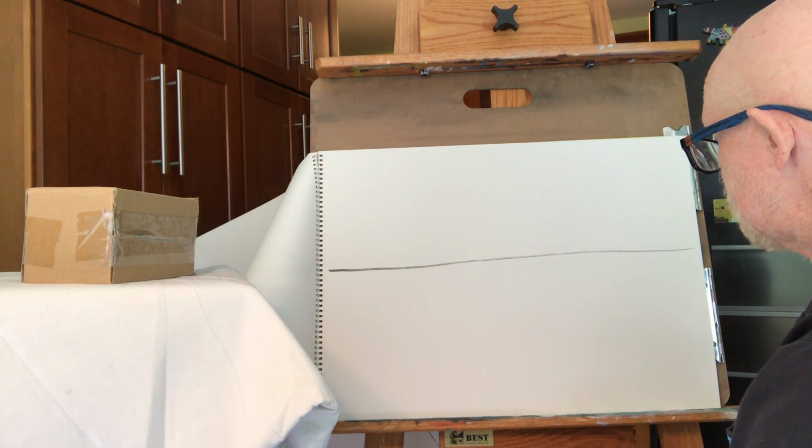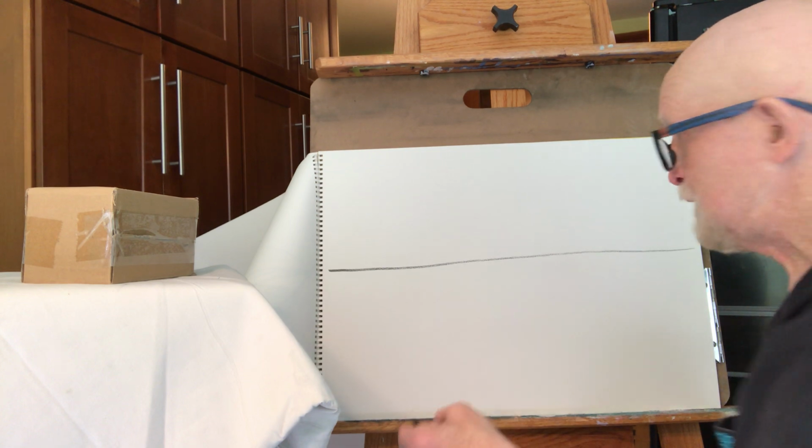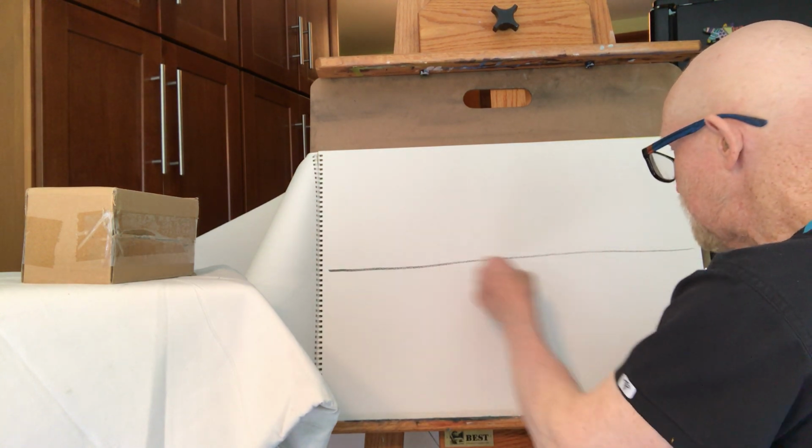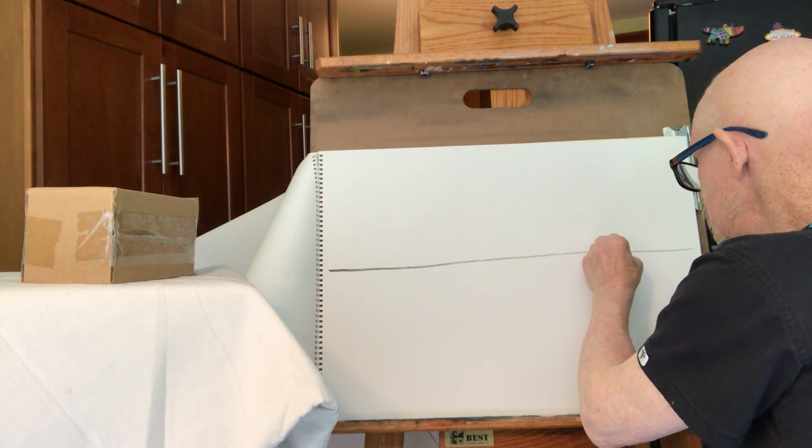Then on the horizon line, I'm going to put a vanishing point. And again, for me right at the moment, this is somewhat arbitrary, just like my horizon line. So I'll put it here.